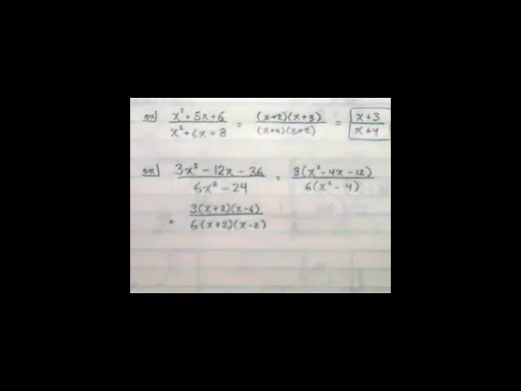Okay, so again, what cancels? The x plus 2's cancel out. Yep. But there's something else too. The 3 and the 6 can be reduced, right?